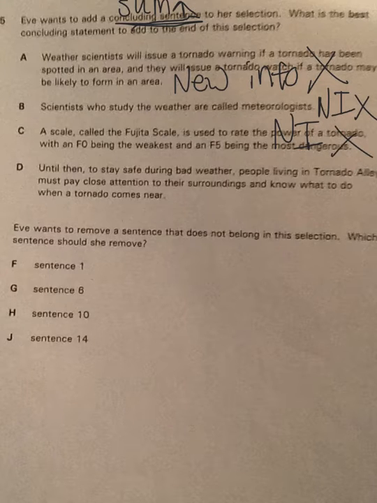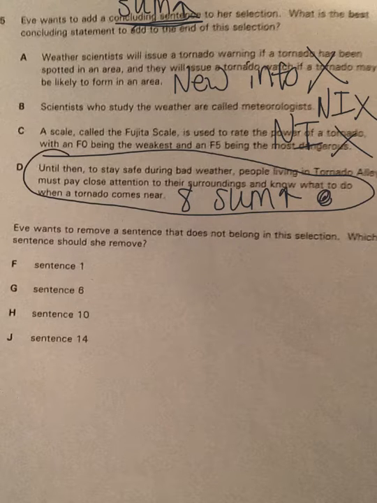Until then, to stay safe during bad weather, people living in Tornado Alley must pay close attention to their surroundings and know what to do when a tornado comes. That ending will get you an 8. They summed up their paper with a great ending, and that is the best ending for this paper.